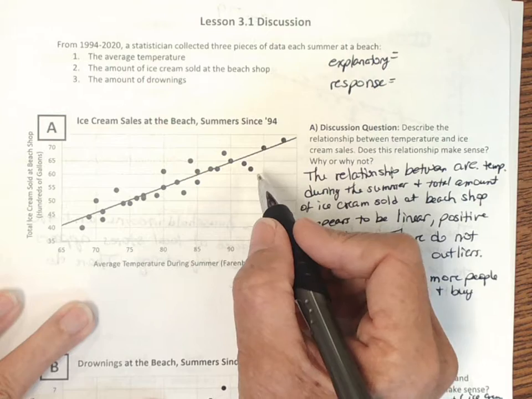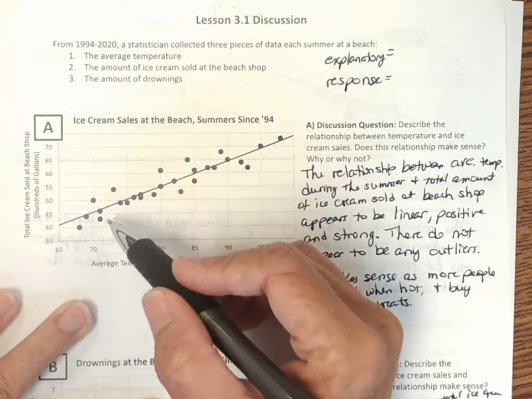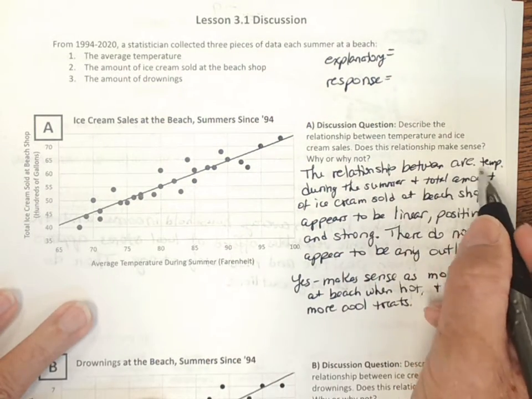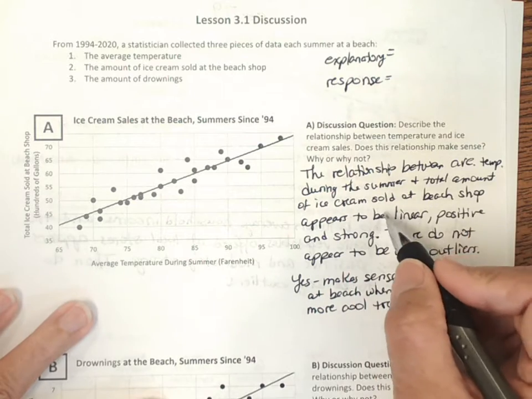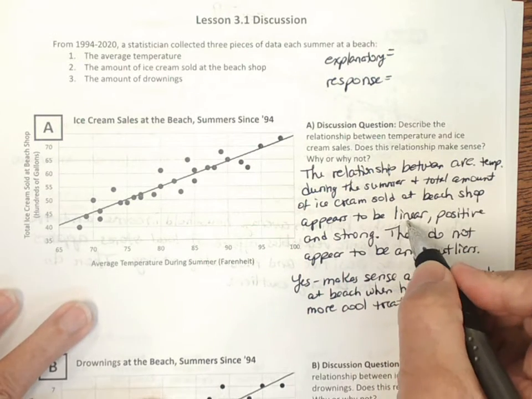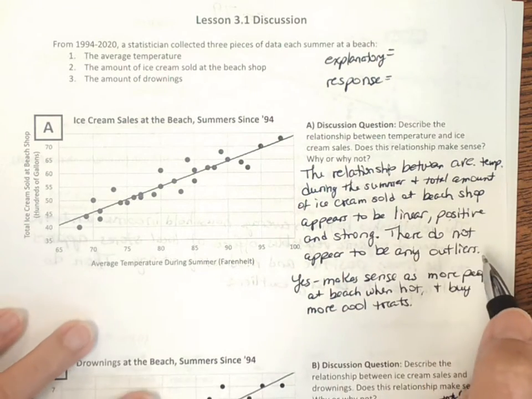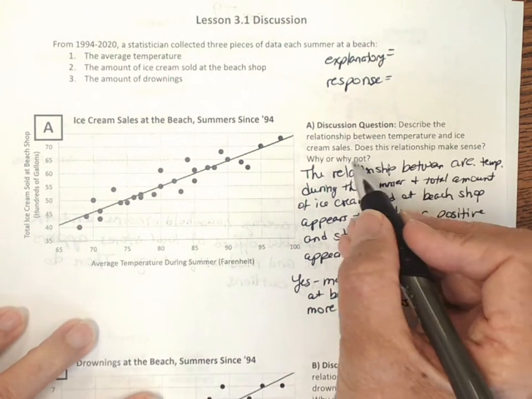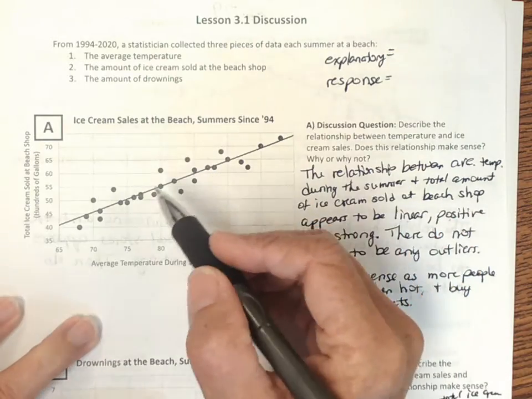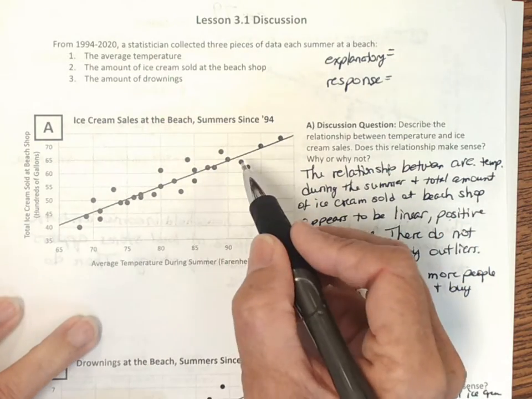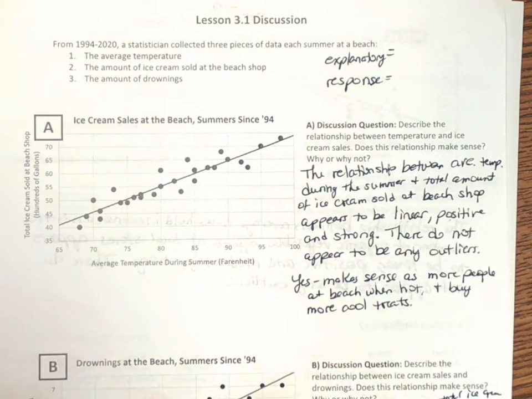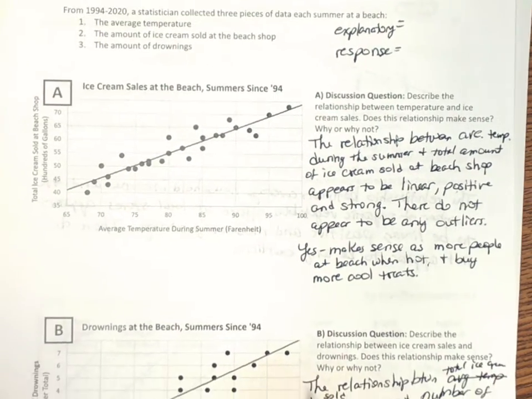And if I had to describe this, I would say that the relationship between average temperature during the summer and total amount of ice cream sold at the beach shop appears to be linear, positive, and strong, I think. There do not appear to be any outliers. And second, does this relationship make sense? And yeah, I think it does, because if it's hotter, people are going to be buying more ice cream. So that makes sense. But what if I looked at something else here?